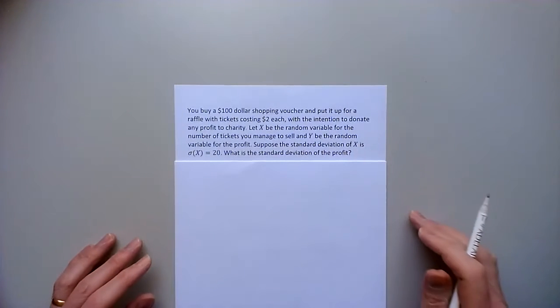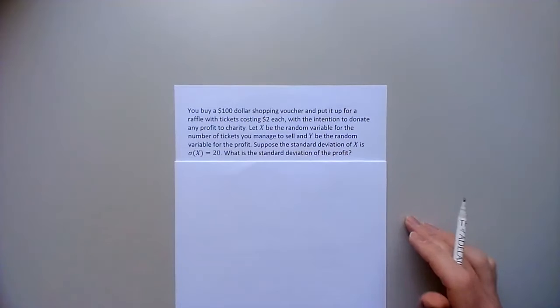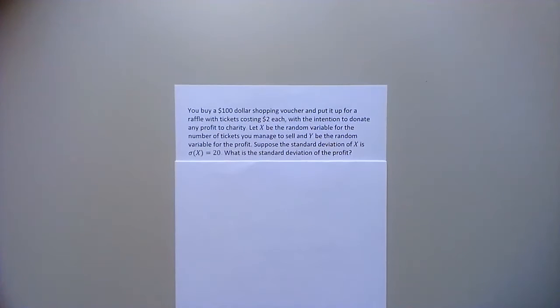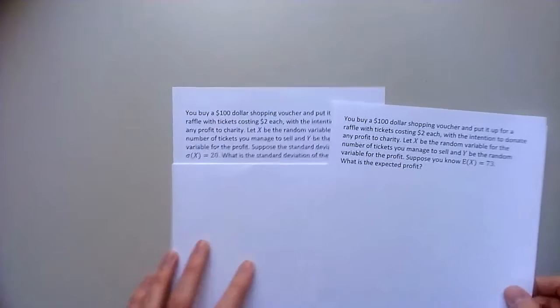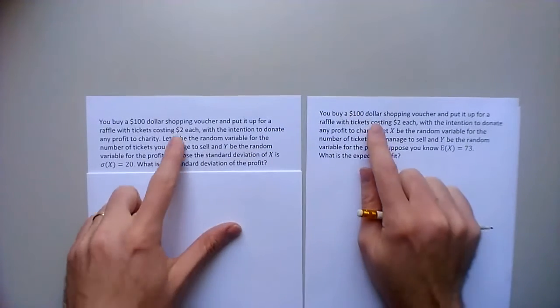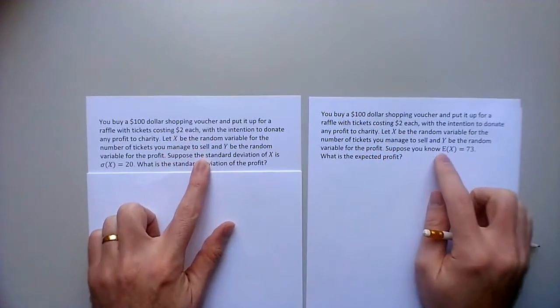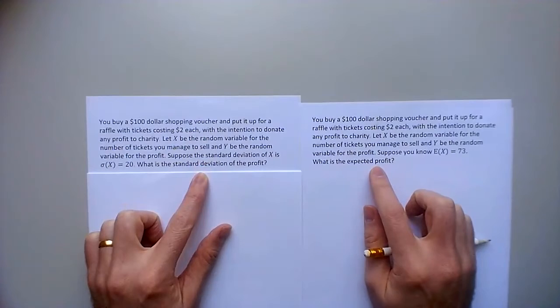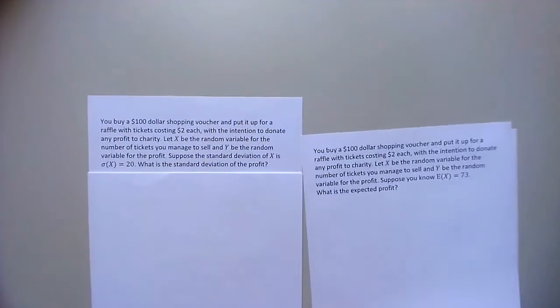Well, that bit sounds different. I'm sure I've done one like this before. Just a second. Yeah, here it is. Exactly the same, except this one was the expected value and asked what the expected profit was. Okay, well, what did I do in this one?